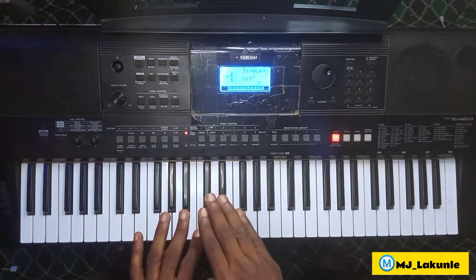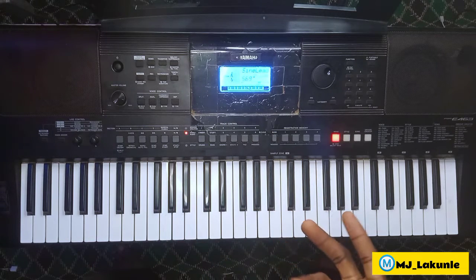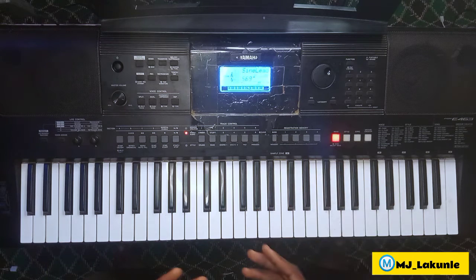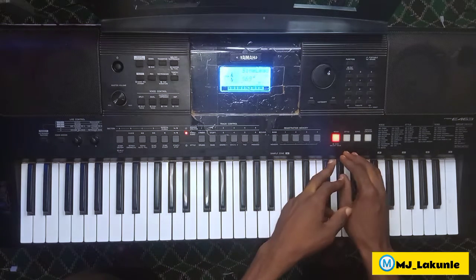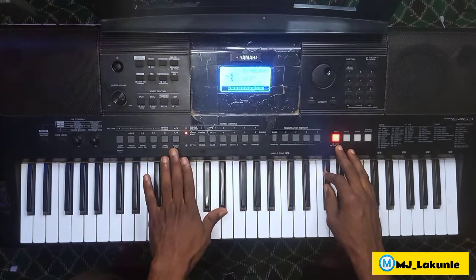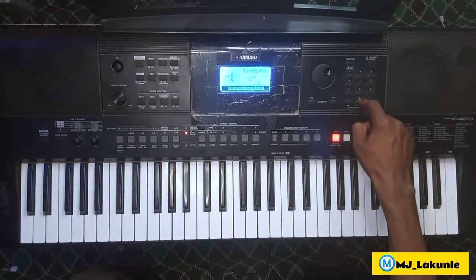So I want to add just one more thing to it. I just want to add something like a trumpet. Let me add trumpet. You go to voice, then I've paused it, I've stopped this thing. So I want to locate that. Where is 108?